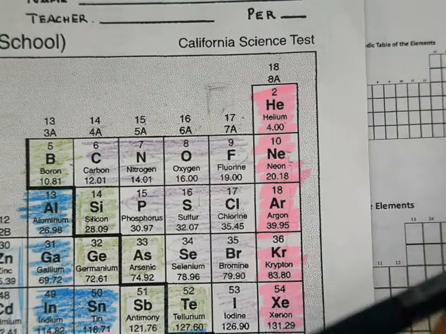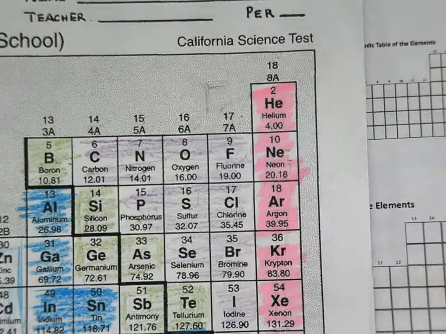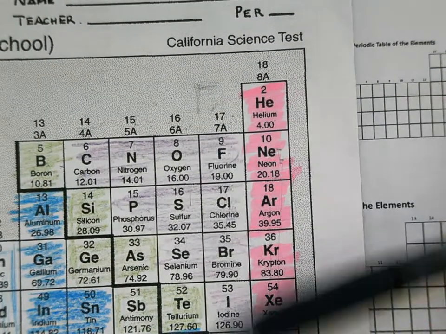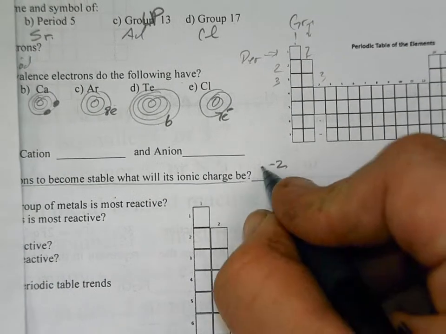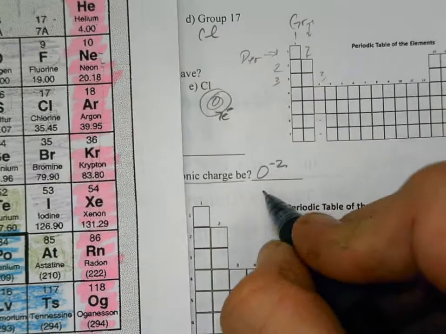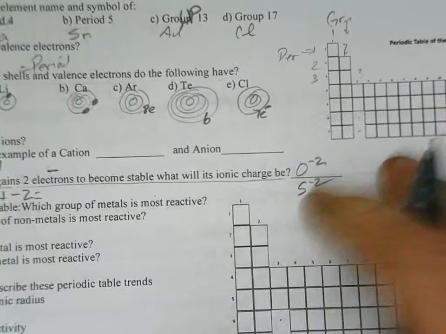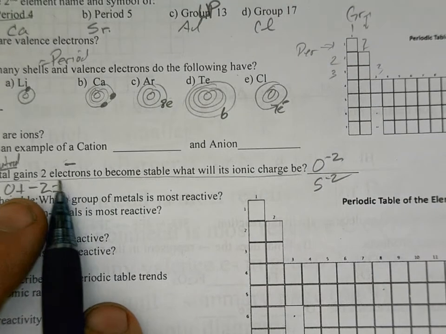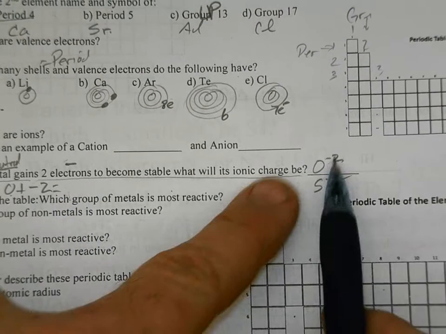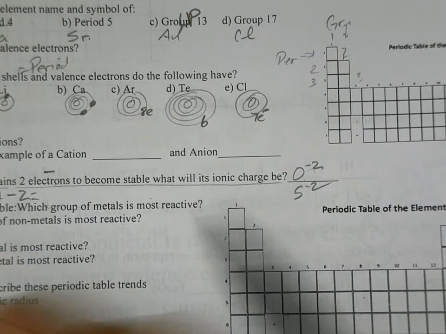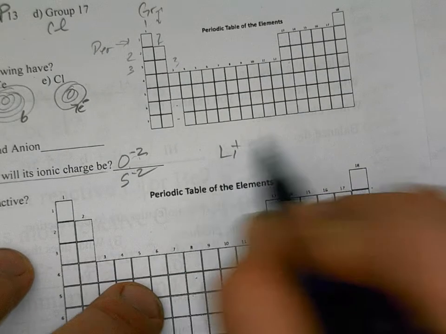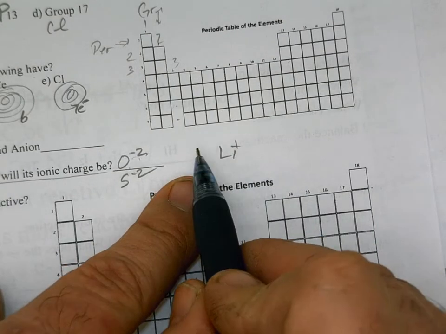It turns out all the elements in group 16 have 6 valence electrons. They only need 2 more electrons. So they tend to form negative 2 ions, like oxygen -2 or sulfur -2. But the main thing you've got to be able to do on the test is, if it's a negative ion, it's gained electrons. If it's a positive ion, like lithium metal, it had to lose negative charges.